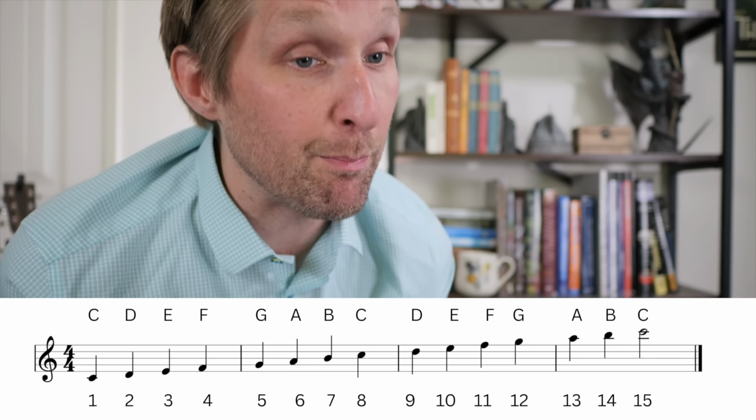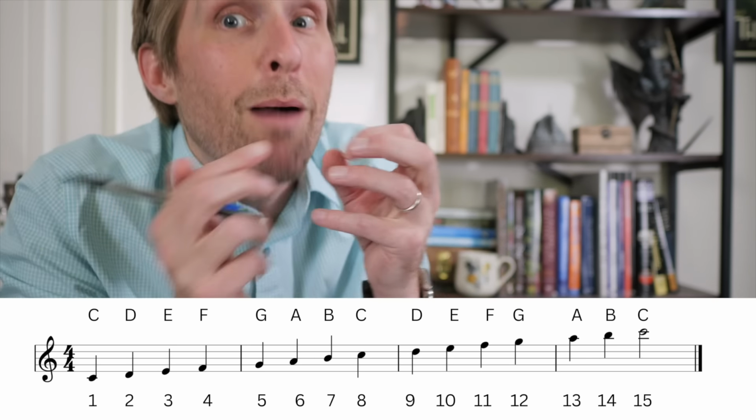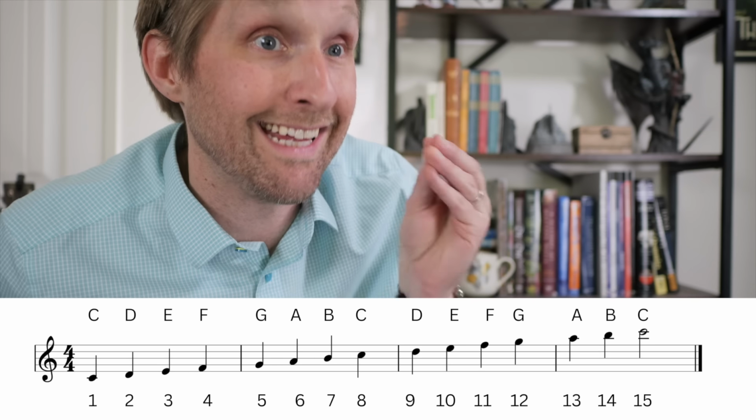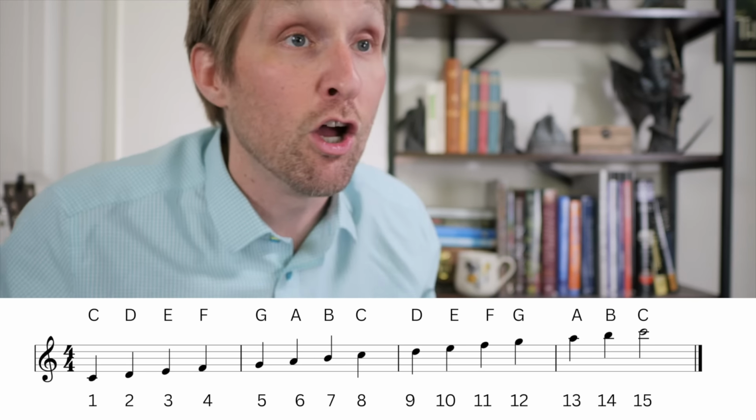A lot of people are going to tell you that it's a minor 6. You add in a flat 6, so it's actually C, E flat, G, and A flat. But that is just flat out, unequivocally, irreparably wrong. It's incorrect. A minor 6 chord has a natural 6, and don't you forget it.